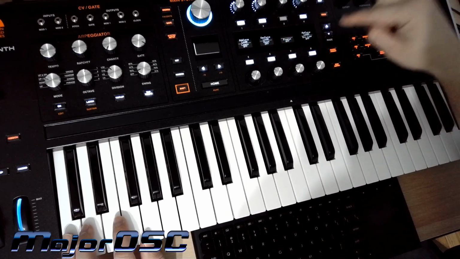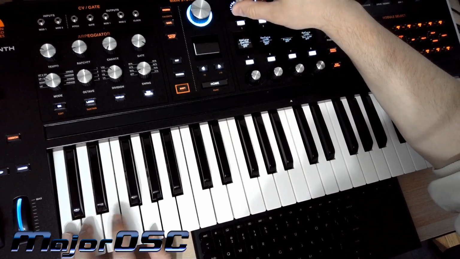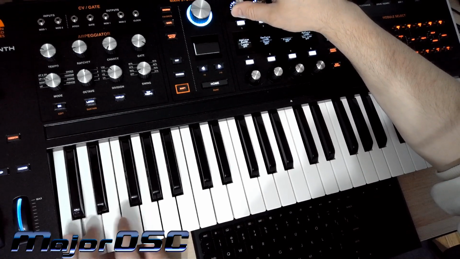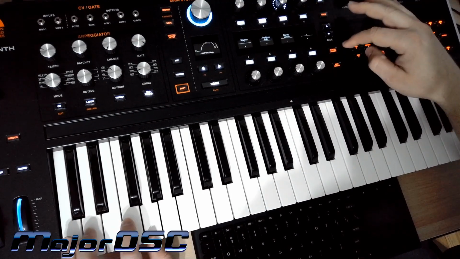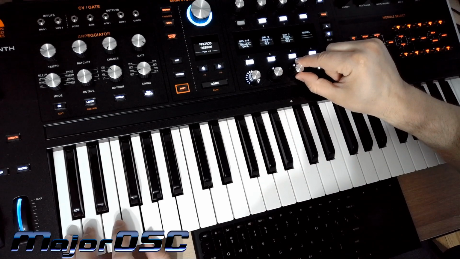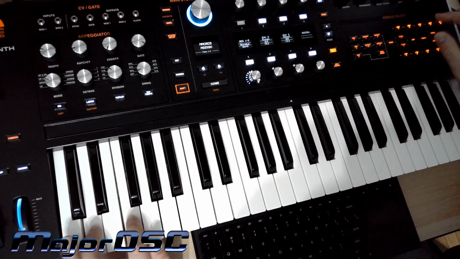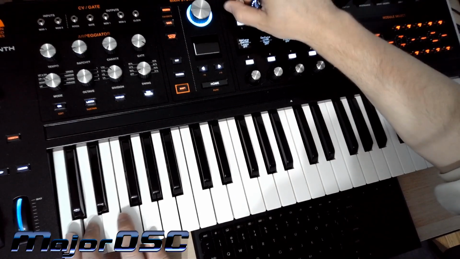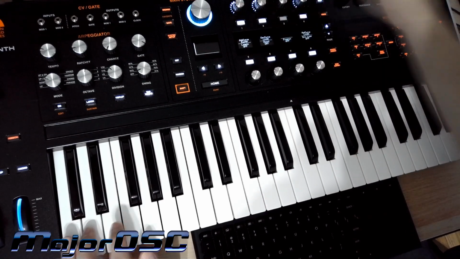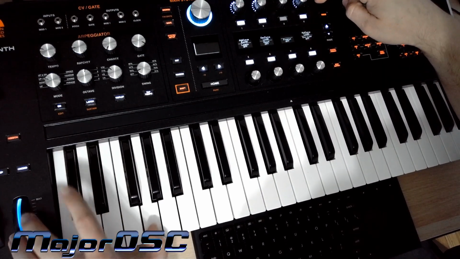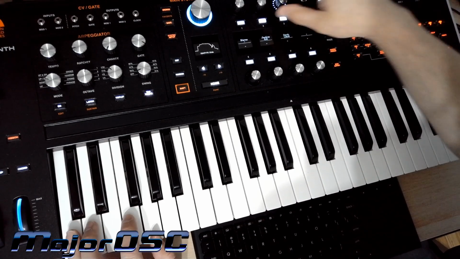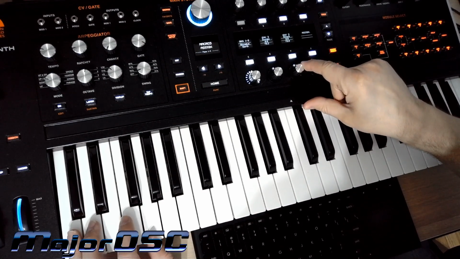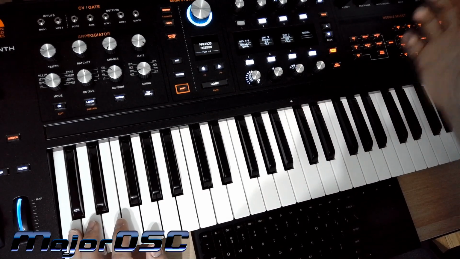I already don't like that. I want to adjust the attack curve. I like it better. Why is it doing that now? What just happened here.